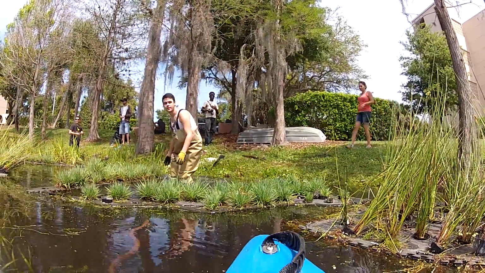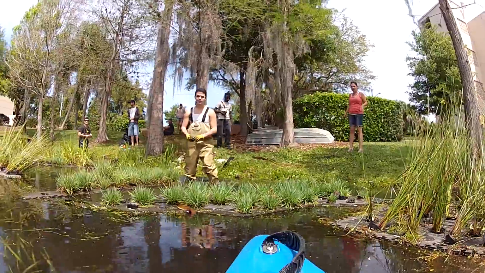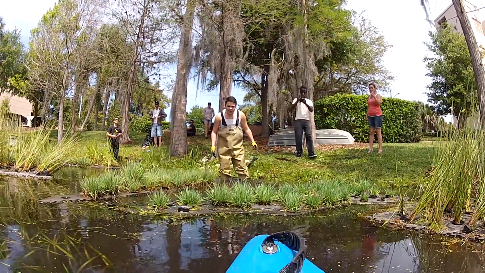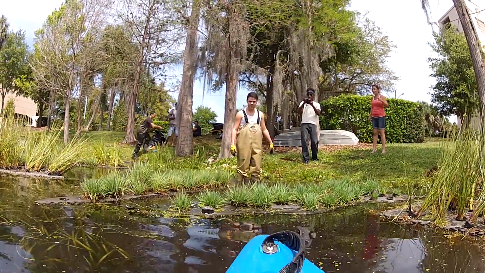There's the big stick. There it is. There it is. Coming right for you. I think I got him on the GoPro.